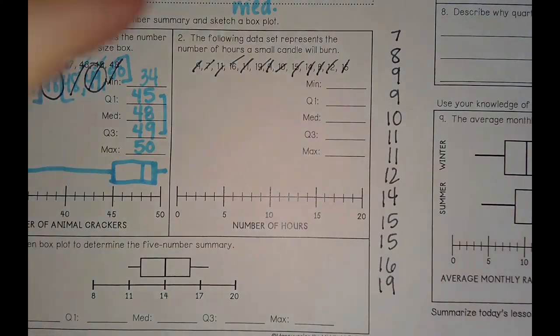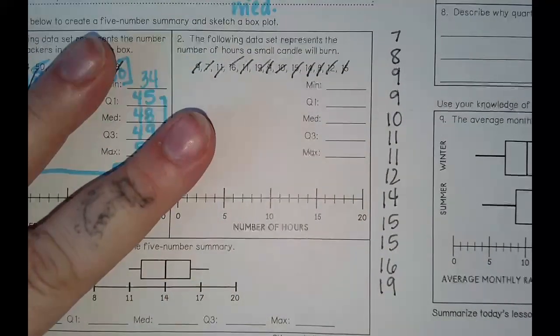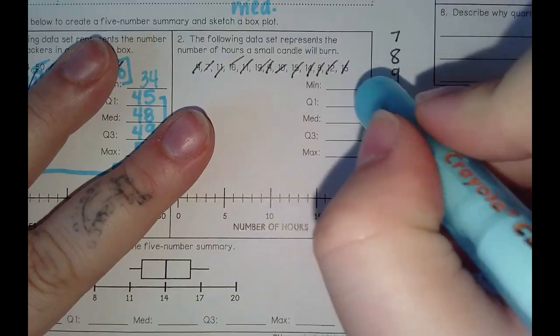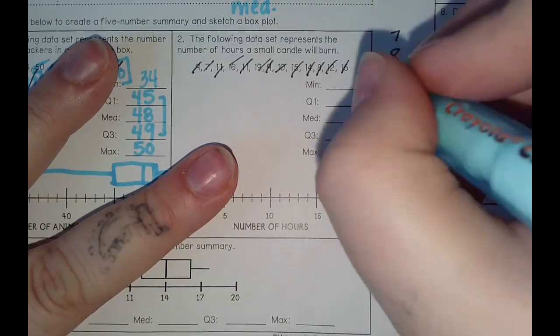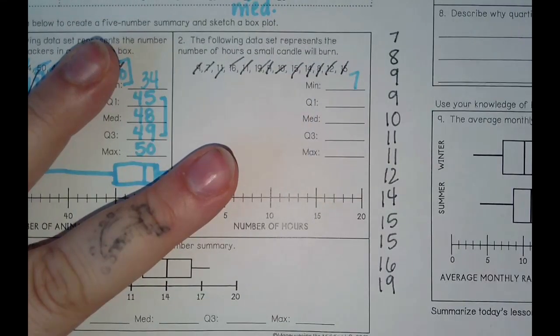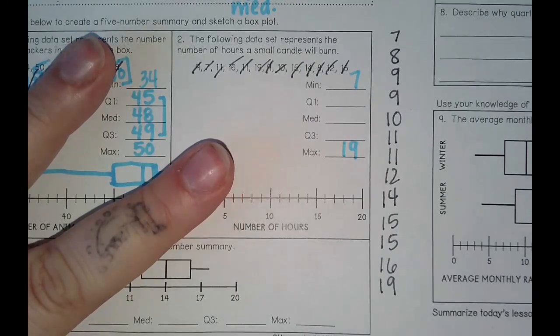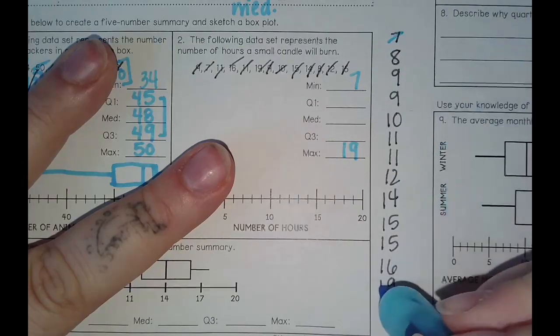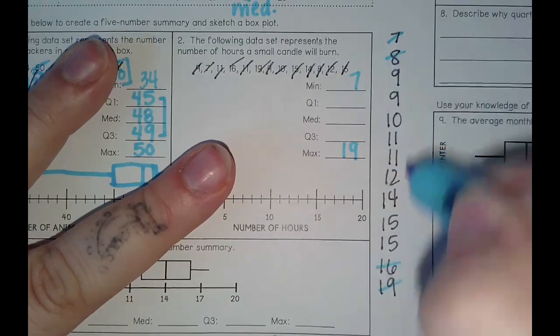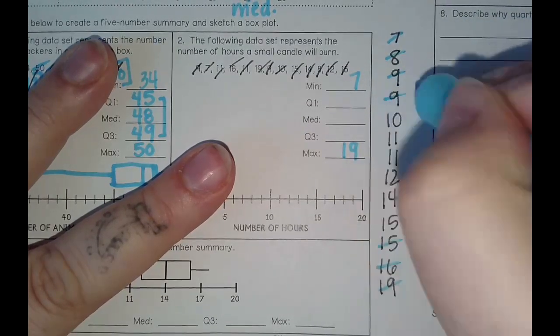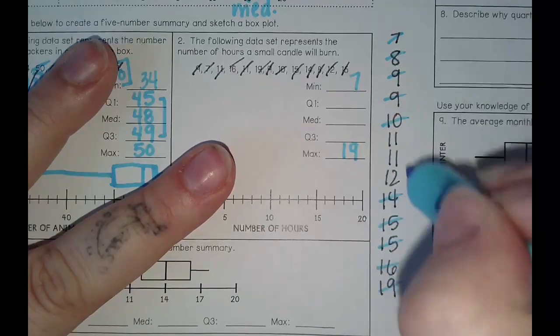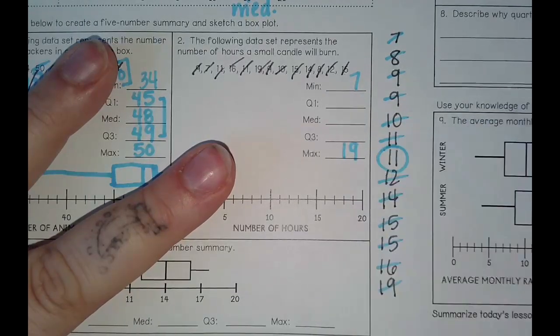All right, so now we can go ahead and figure out our min, which is what? What's our minimum? 7. And our maximum is 19. Okay. Now we're going to look for our median. So we cross one off on each end. So top, bottom, top, bottom, top, bottom, top, bottom. 11.